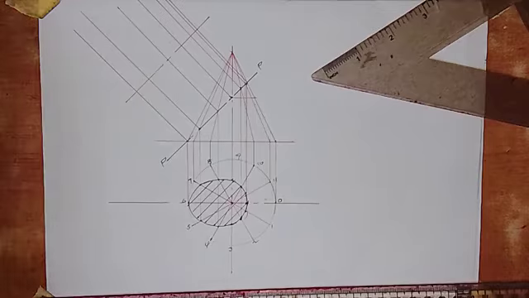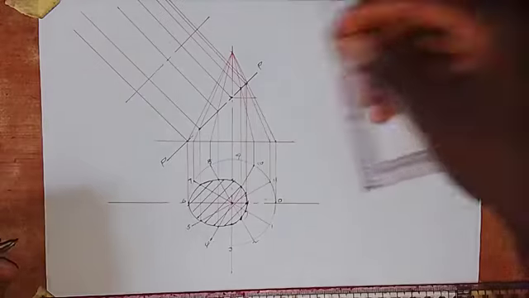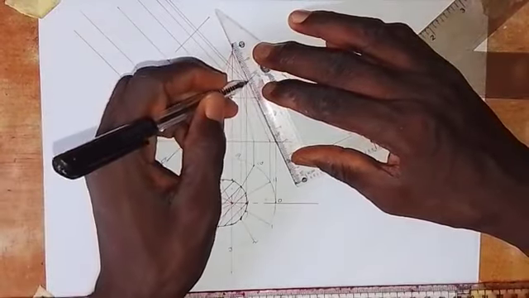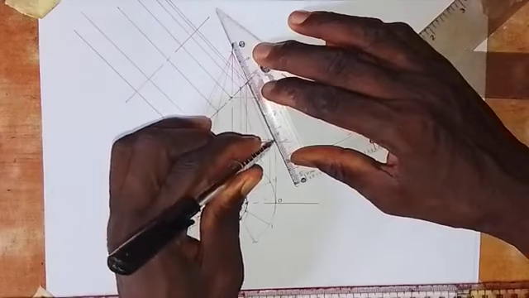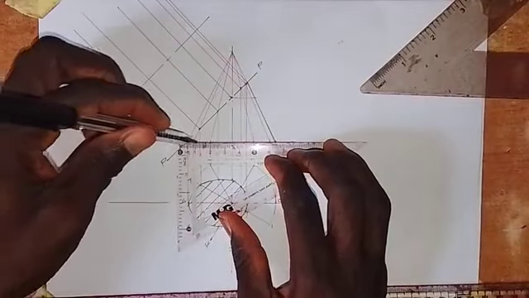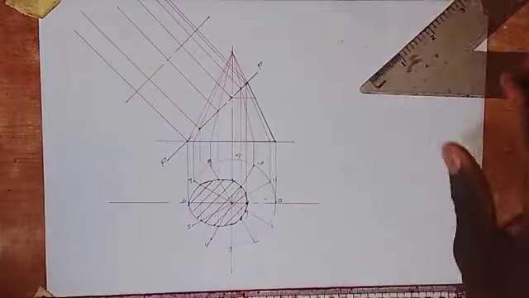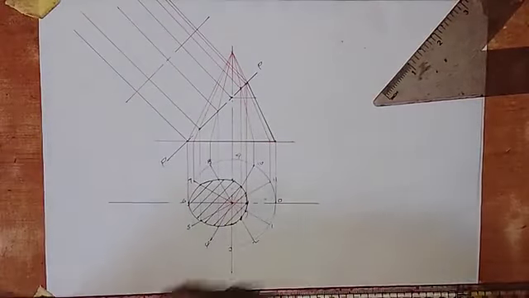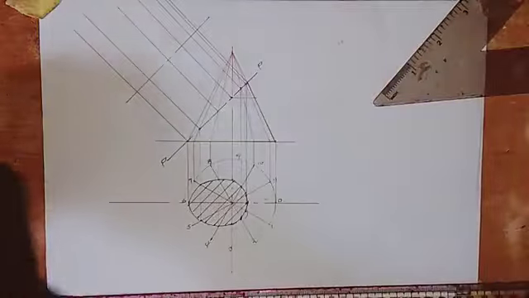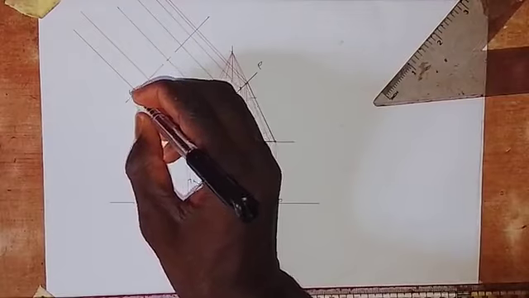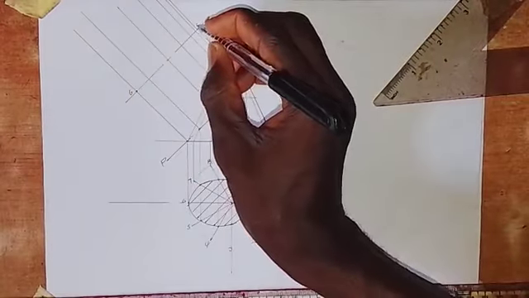Before I go on, this part is cut off, so this line we have to make a thick line from here down like this. And this baseline we also make a thick line from here to here. So we have this. The next thing that we are going to do is to produce the true shape here. This is point 6 here, so we have this to be 0.6, and this point is 0.0 because this is line 0, this is line 6.